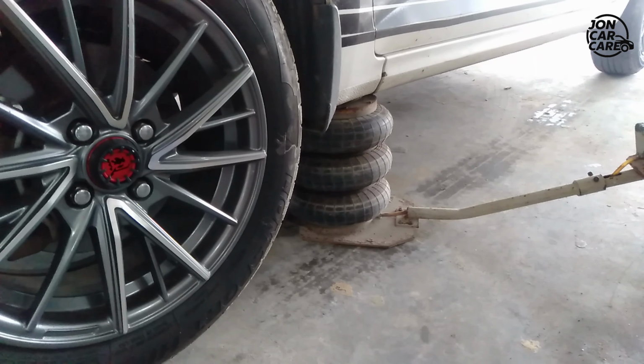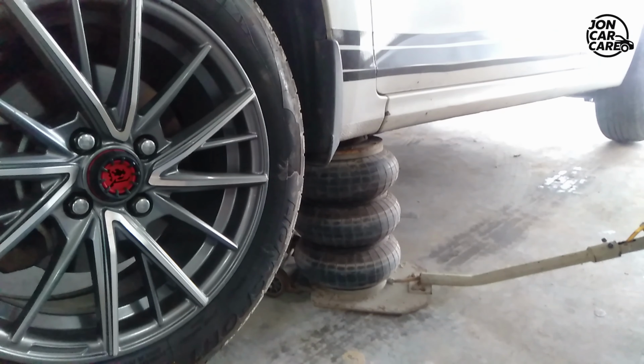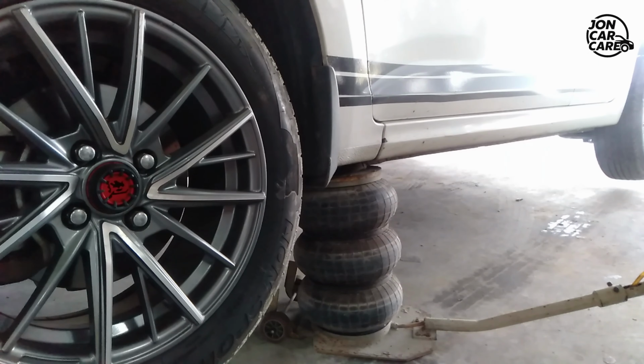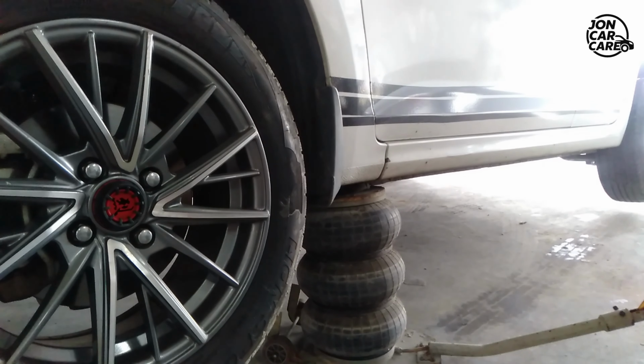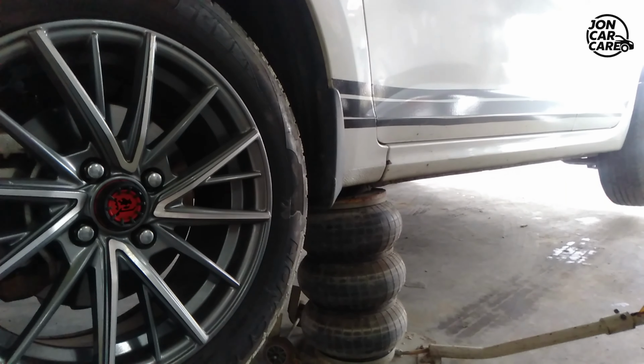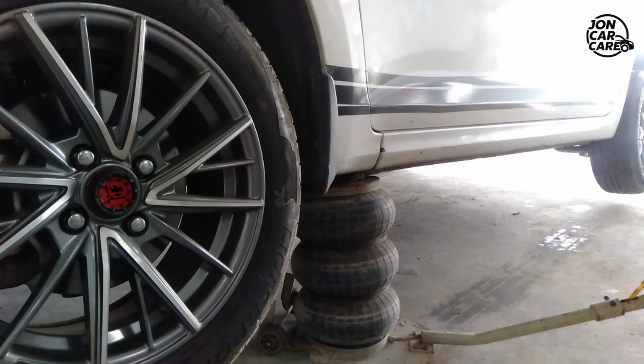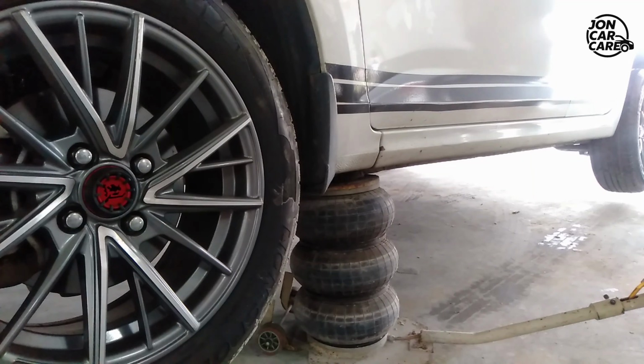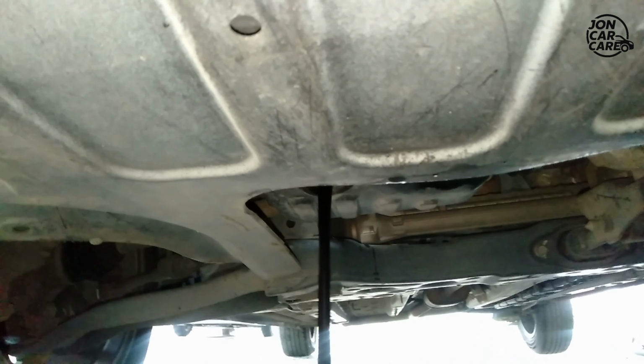Position the air jack under the vehicle at the designated lifting point. Activate the air compressor to inflate the air jack. Observe as the airbag inflates and gradually lifts the vehicle. Next, proceed to drain the engine oil.